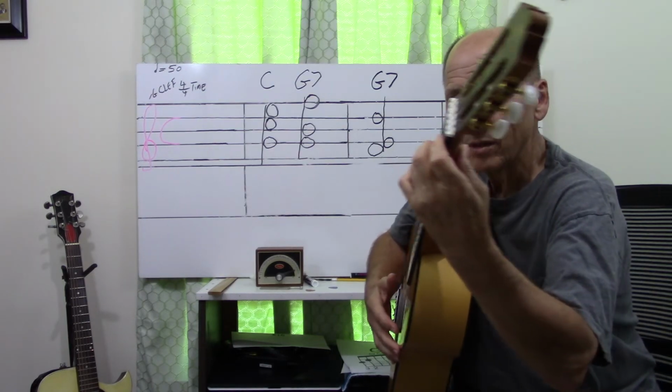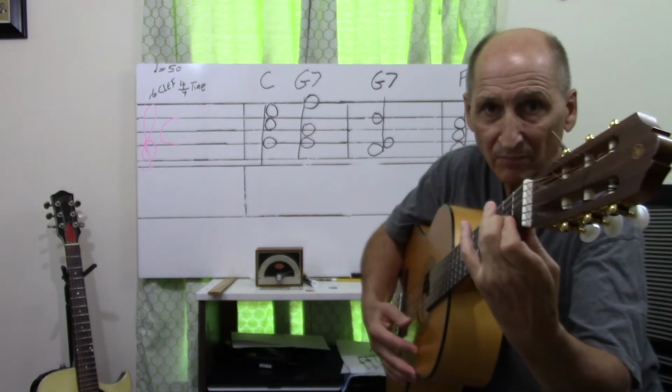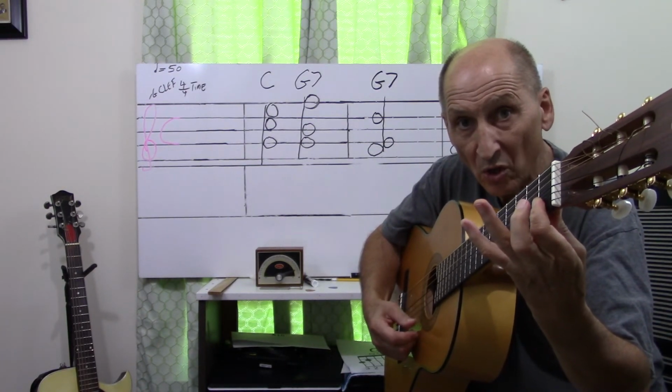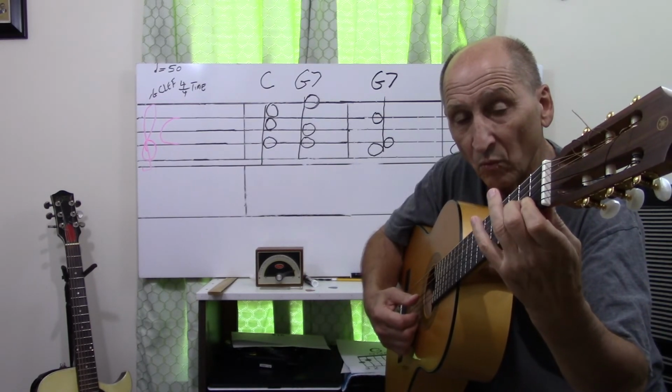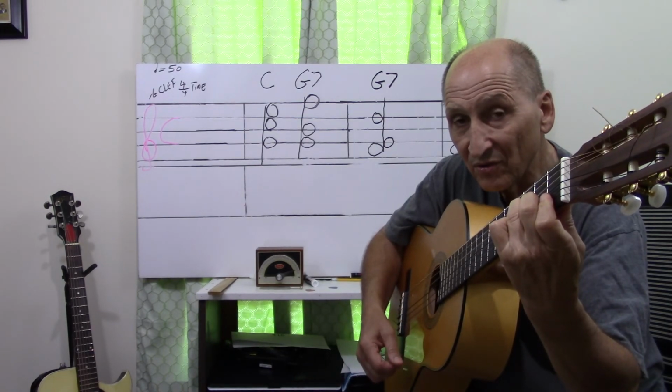Try to just let the thumb be your guide and let the fingers fall into place. If necessary, start with just the two notes, and once you're comfortable, add the third note.